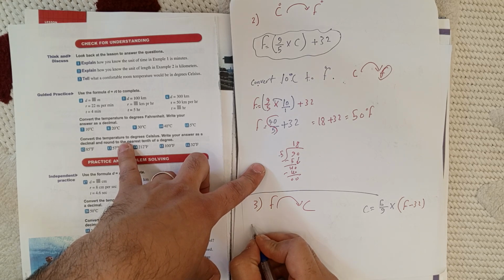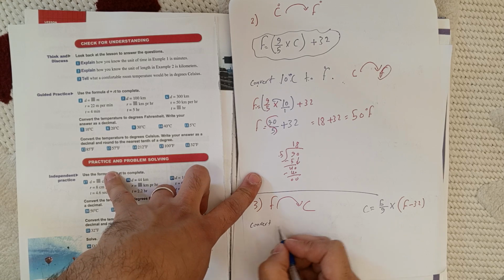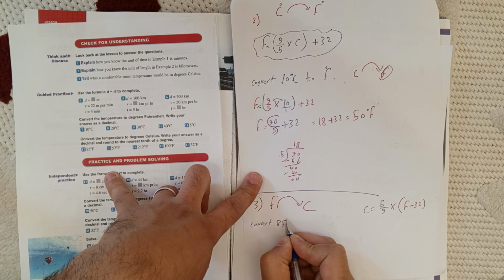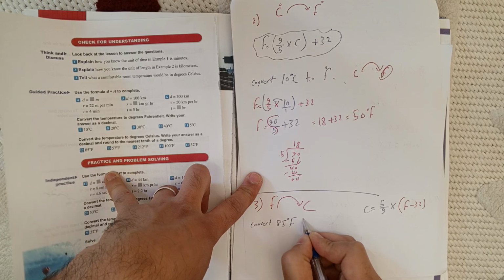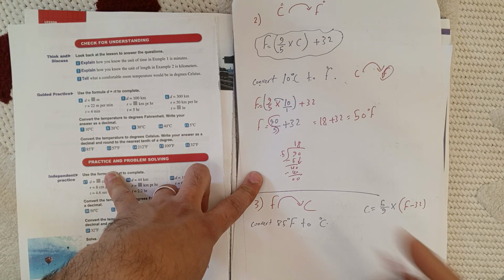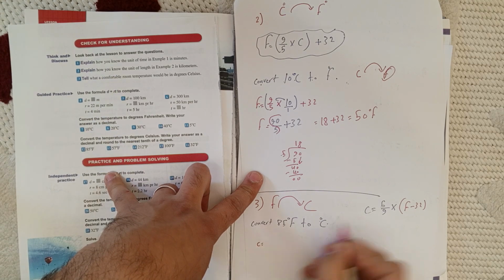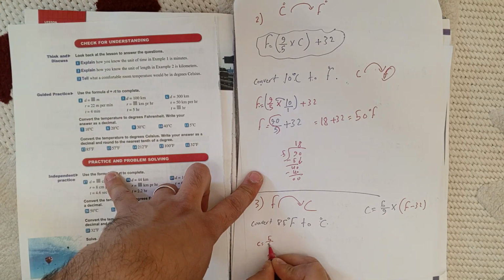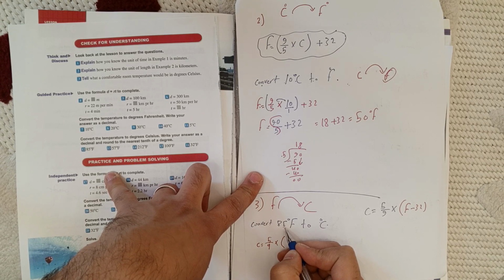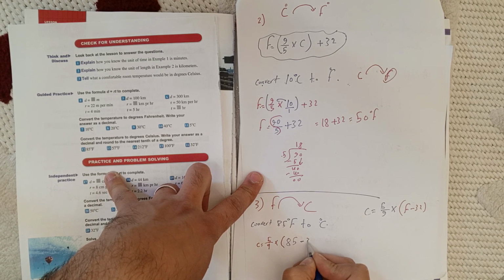Okay, if the question says convert 85 degrees Fahrenheit to degrees Celsius. We know this one is F to C, so C is equal to, the formula says, 5/9 times F, which here is 85 degrees, put in the formula 85 minus 32.